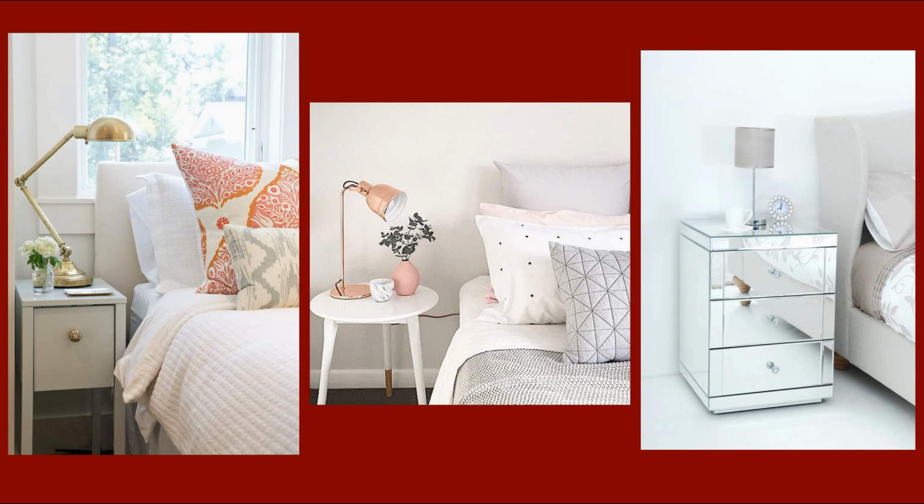What I was going to do at this point is you guys would go through and look at each of these nightstands, and you would tell me which one uses proportion the best and the most effectively. Since we're not in class and I can't ask you, I'm just going to let you look at them and decide. I'm going to give you about 10 seconds, and then I'll tell you which ones are right and which ones are wrong and why. So look at them and try and decide which one you think is the best.